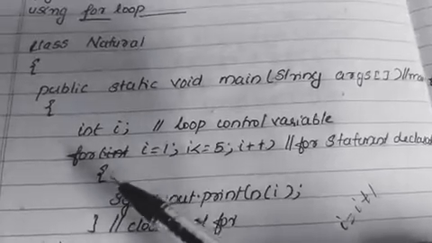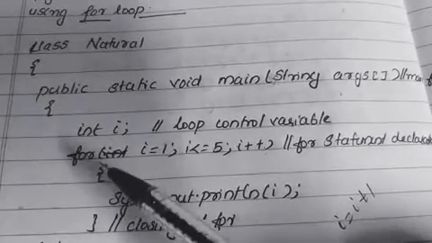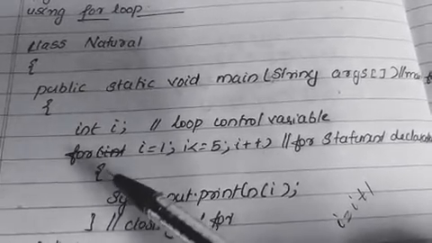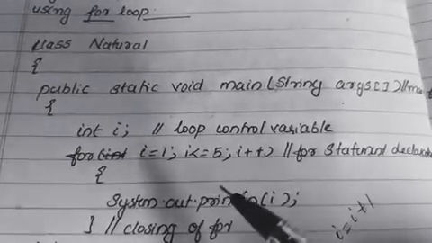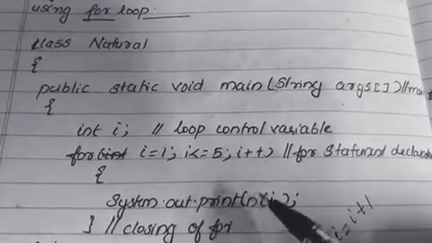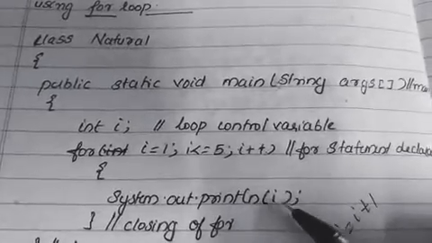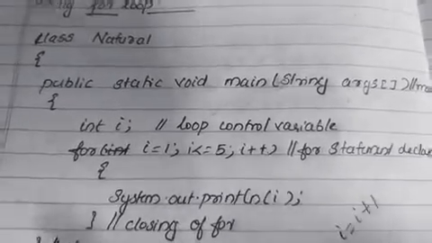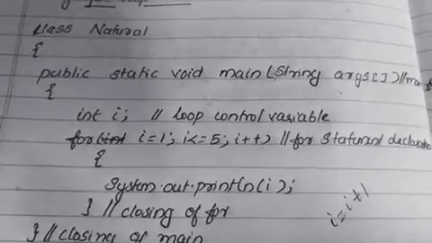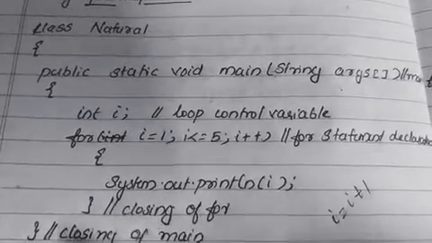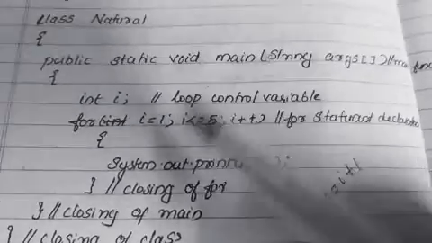This is where the body of the for loop starts. So give a curly brace. Here a printing message: system.out.println of i. Here we are going to print the value of i. Then the closing of the for loop, then the closing of main, and the closing of the class. So this is our program.